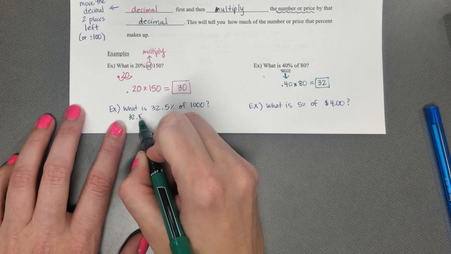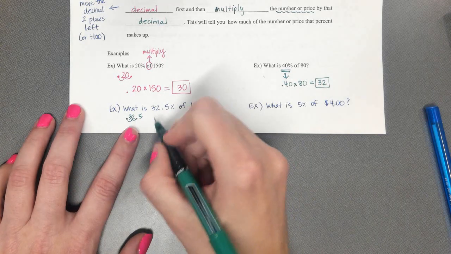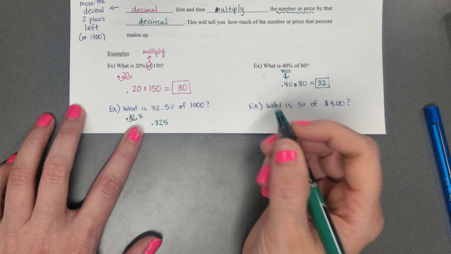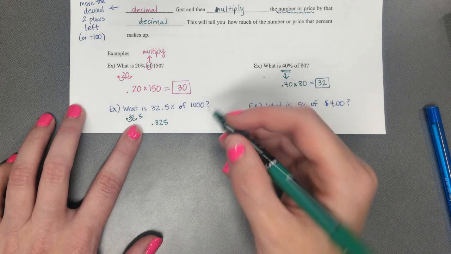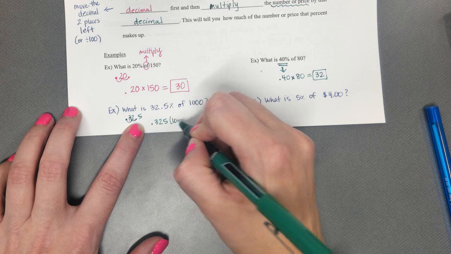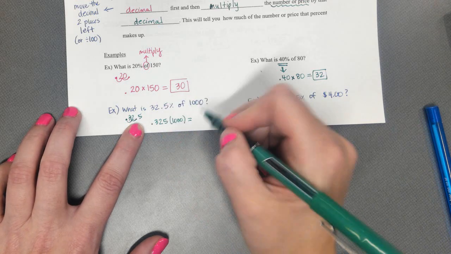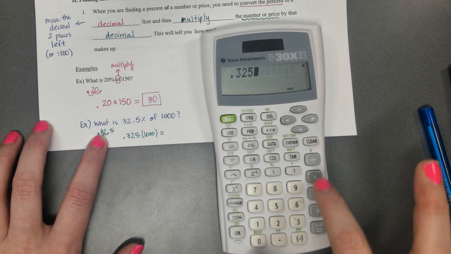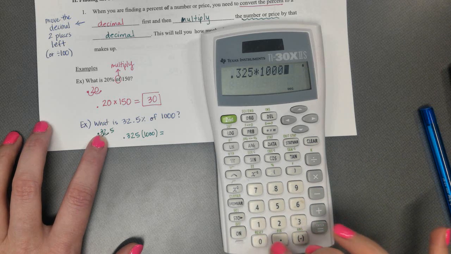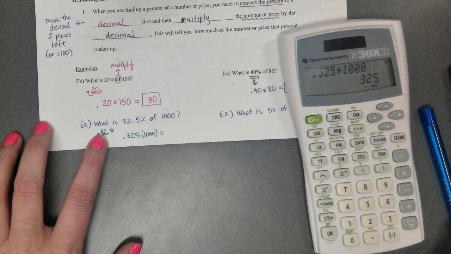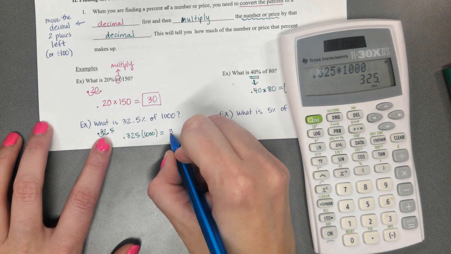When you move that decimal 2 places to the left, it becomes 0.325. And again, we're just going to multiply by 1,000. Another way you could write this instead of the times in between is you could use parentheses. So you can do 0.325 times 1,000. So 325, that is your final answer.